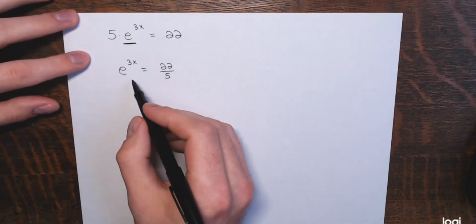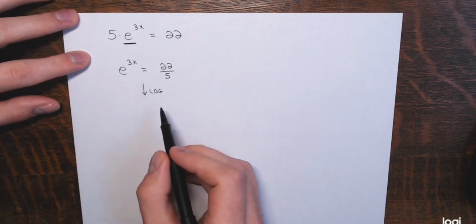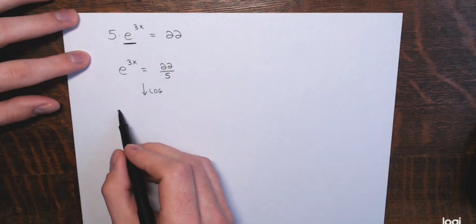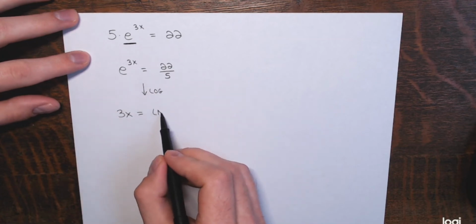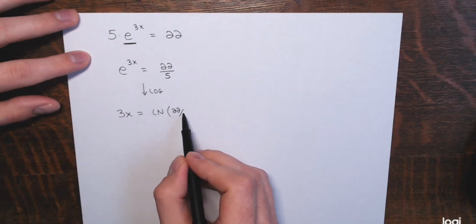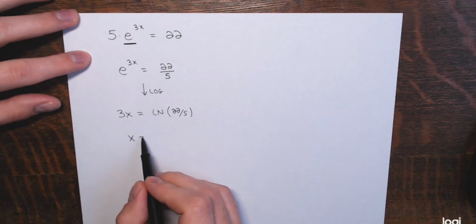And then change to logarithmic form. I'll just put log here, log form. So 3x would be equal to the log base e, or the natural log, of 22/5, or 4.4 if you want to write a decimal, and then divide that by 3.